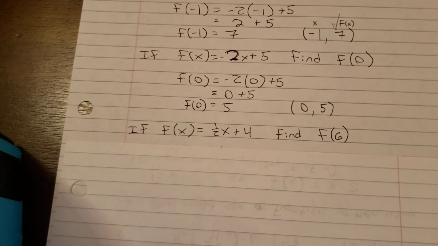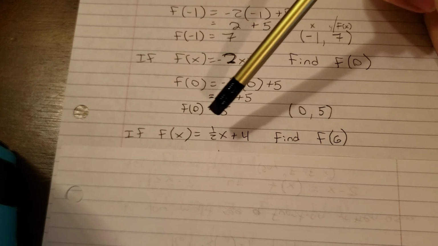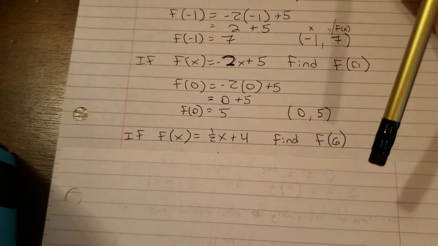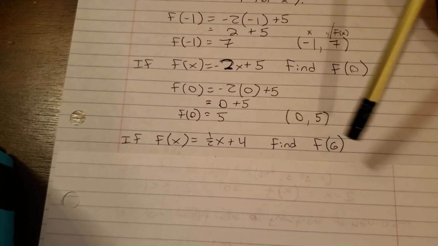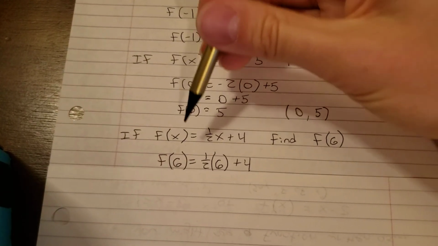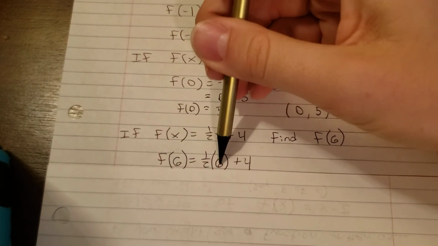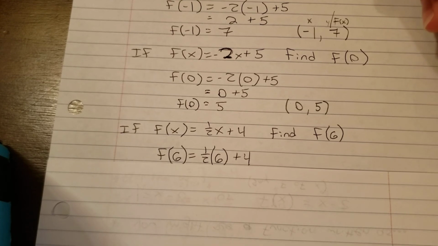Different function. F of x equals 1/2 x plus 4 when x equals 6. So every place that I have an x, I'm going to replace with 6. And I'm going to solve.